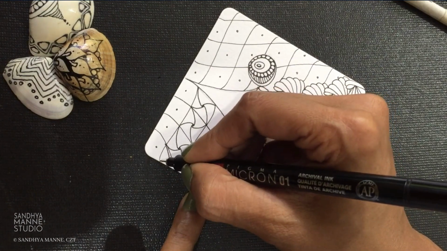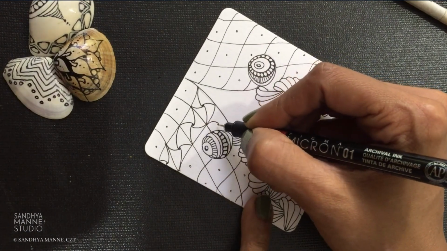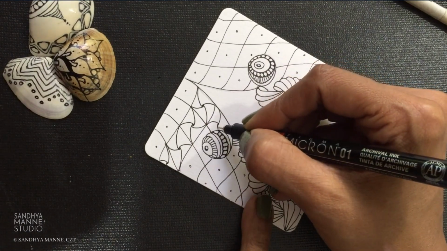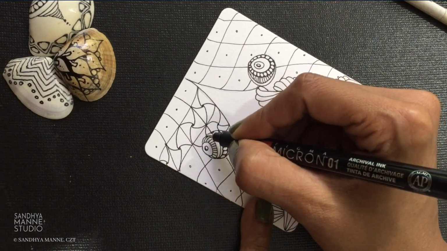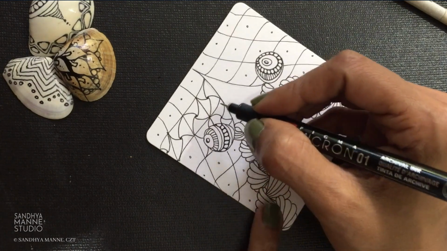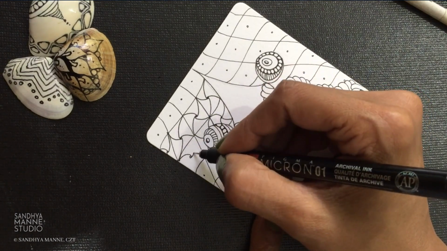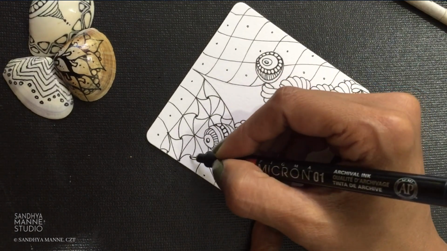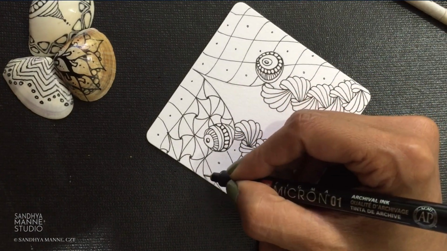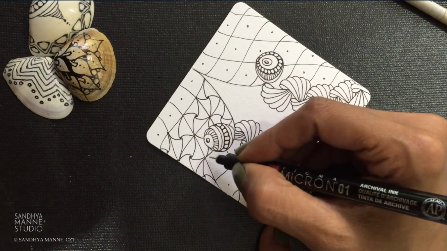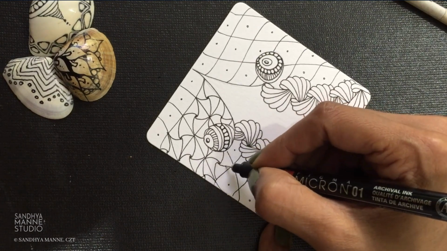So if you have to turn your tile, you can turn your tile, it's a lot easier. So I want you to get this shape here. That's what we're looking for. So it creates this lovely pattern.